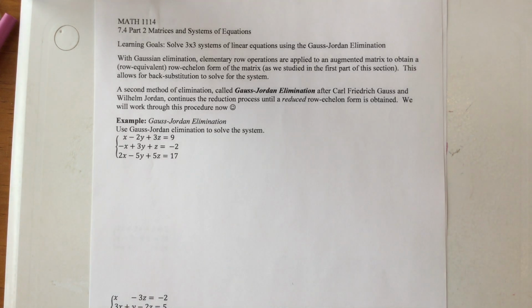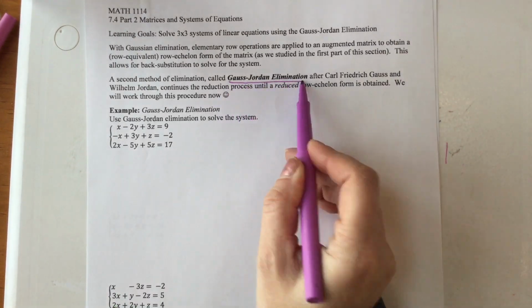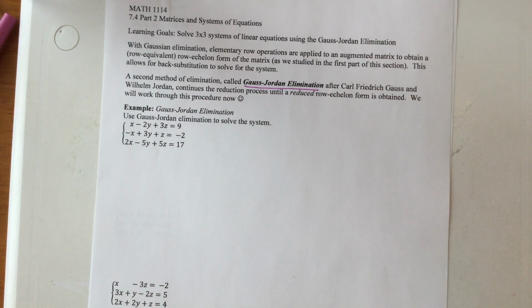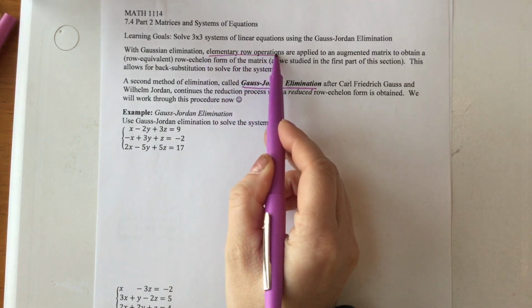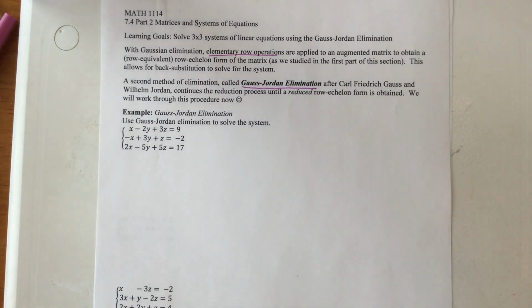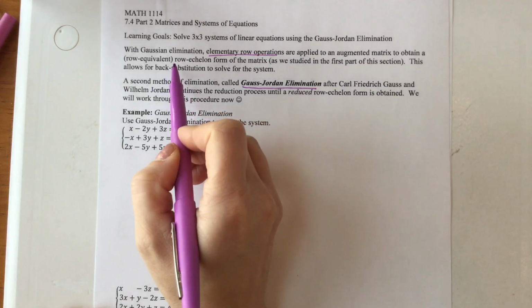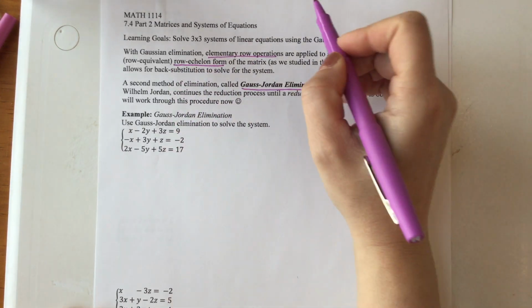Today in college algebra, we are going to finish up section 7.4, where we go into what is called Gauss-Jordan elimination. With this elimination, we will continue to do elementary row operations, meaning you can change two rows, you can add two rows together, you can multiply by a non-zero digit, all of those different things. What happens is you get it to that row echelon form.